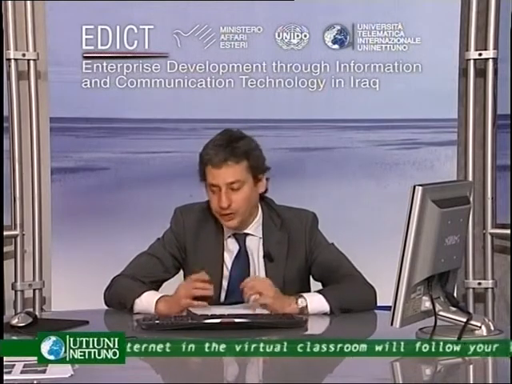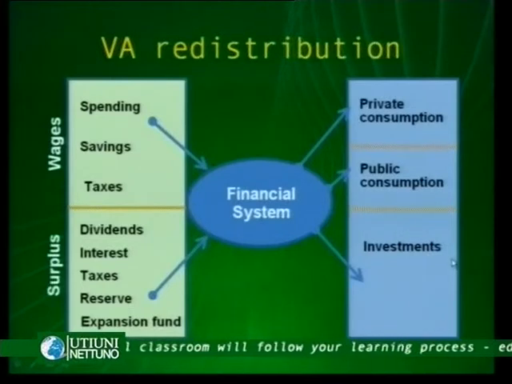And the higher the value added, given all the other conditions, the higher consumption and investment can be, because I have a larger basis for both consumption and investment. So if, for example, I want to increase investment in a country where I do not have the ability to increase value added, I have to forego actual consumption, or vice versa. If I want to increase consumption, I have to forego investments.